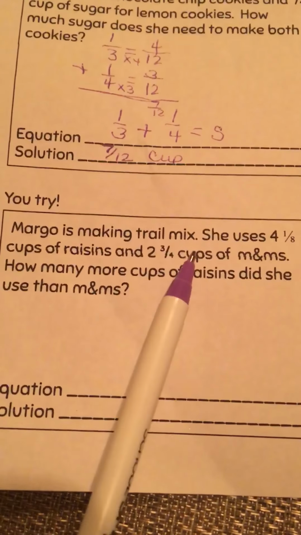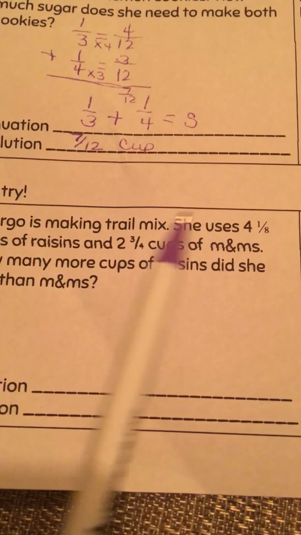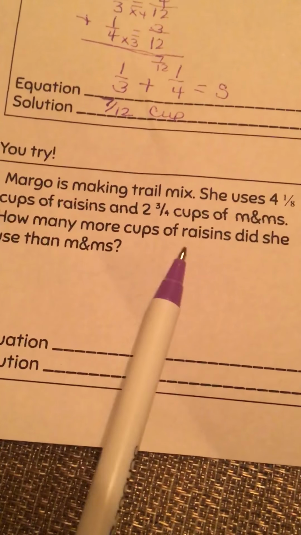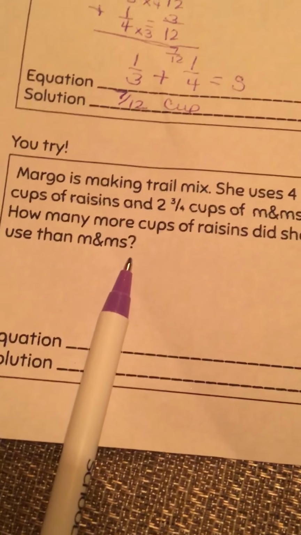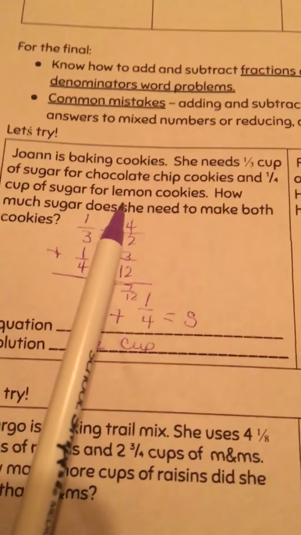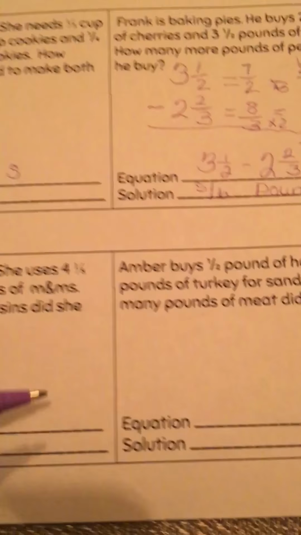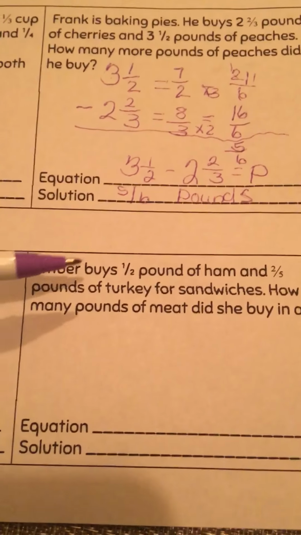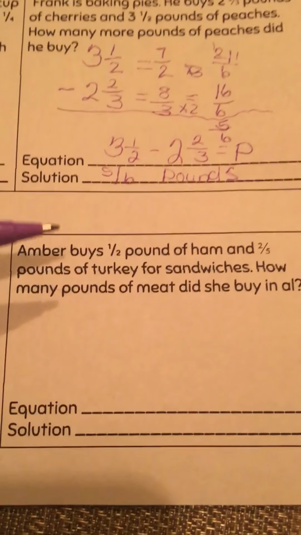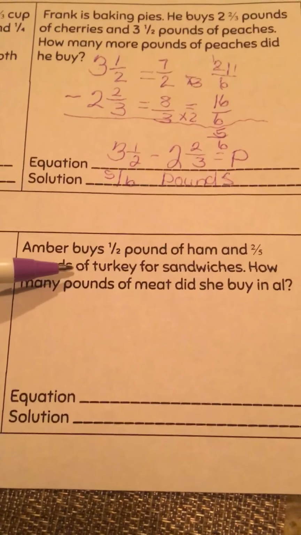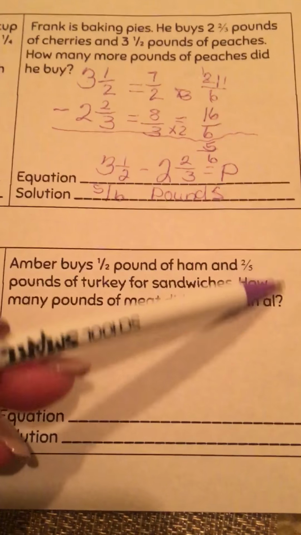Margot is making trail mix. She uses 4 1/8 cups of raisins and 2 3/4 cups of M&Ms. How many more cups of raisins did she use than M&Ms? So go back and look at these two problems and see what you did when you found the how many more. And then the last one here is Amber buys 1/2 pound of ham and 2/5 pounds of turkey for sandwiches. How many pounds of meat did she buy in all? How about in all?